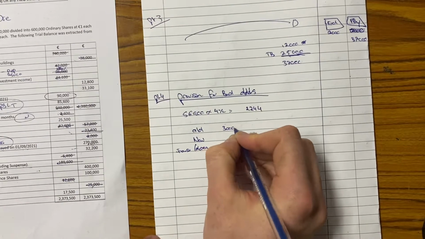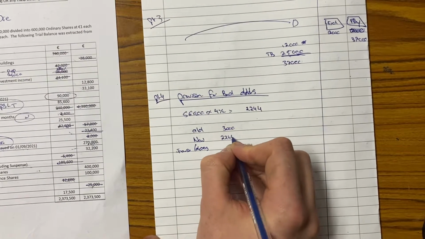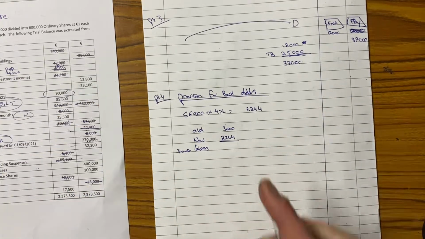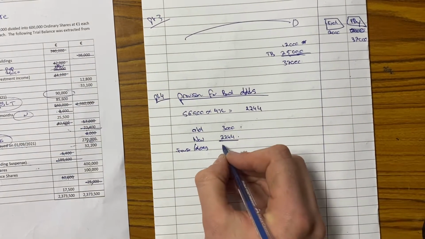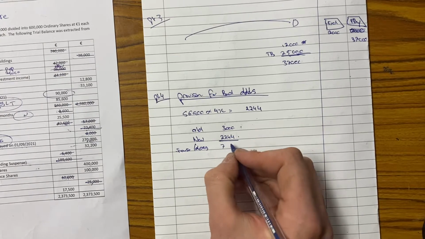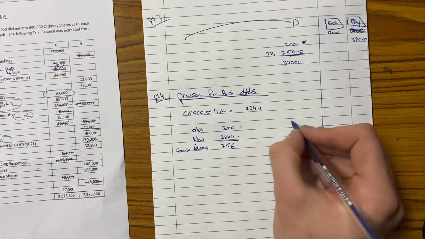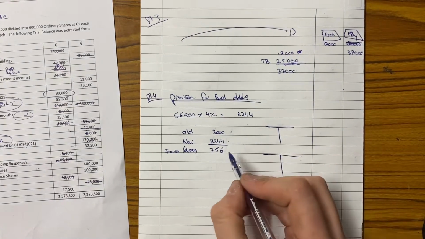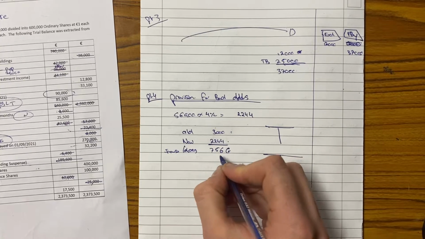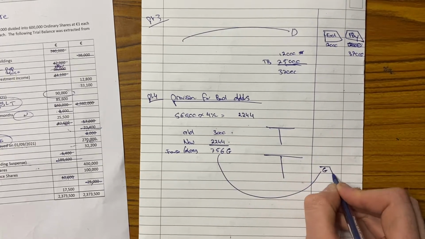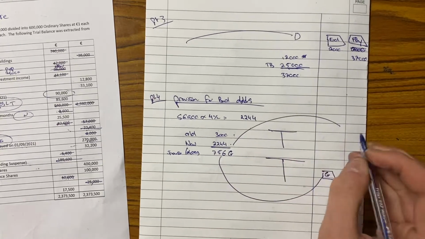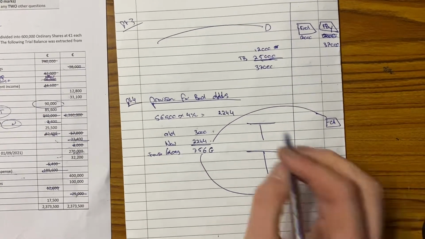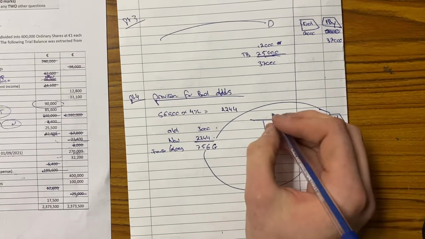So 3,000. My new figure is 2244, which means there has to be a reduction. So I'm taking money out because that's what it was, that's what it is now, and it's going to be for 756 euros. Before I do it in a T account, I'm going to put it into the accounts. That's a decrease, which means it's a gain. Gains go to the profit and loss. G. This is my new figure. That's going to be my minus CA figure.